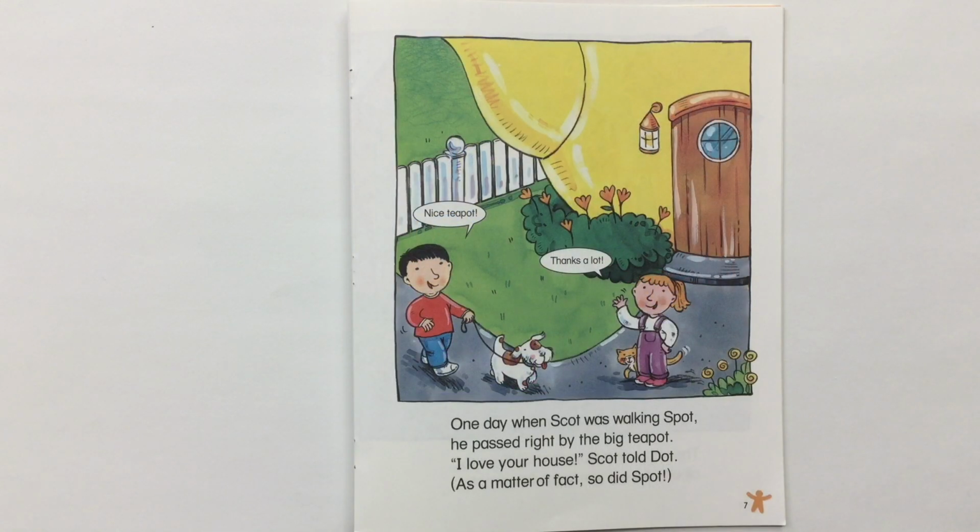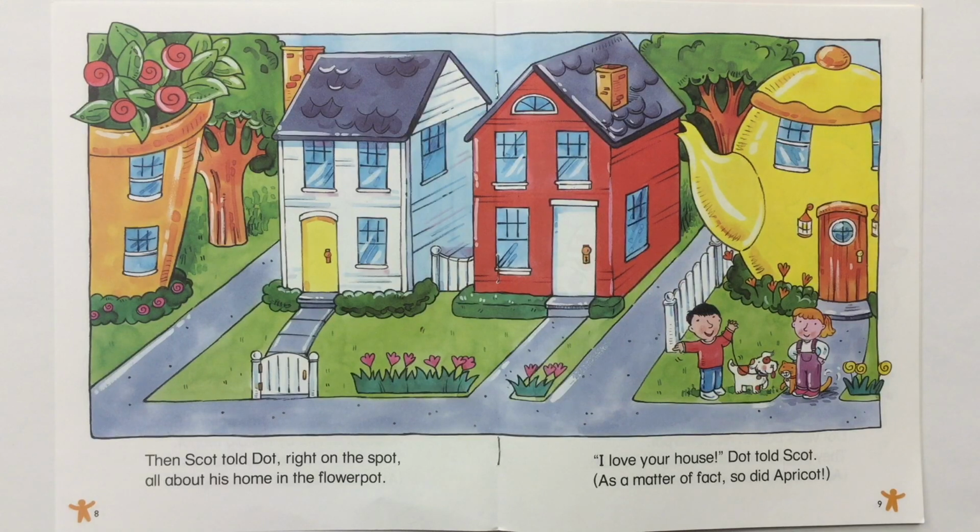One day, when Scott was walking Spot, he passed right by the big teapot. "I love your house," Scott told Dot. As a matter of fact, so did Spot. "Nice teapot. Thanks a lot." Then Scott told Dot, right on the spot, all about his home in the flower pot. "I love your house," Dot told Scott. As a matter of fact, so did Apricot.